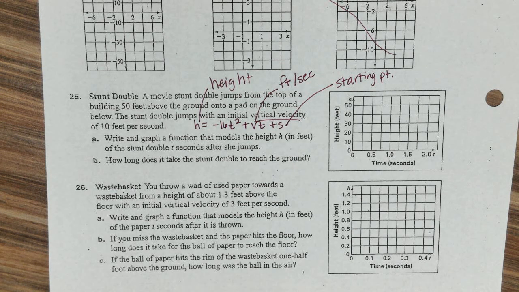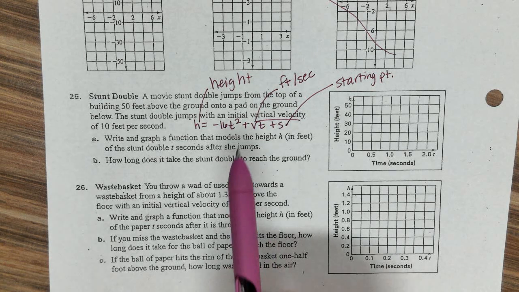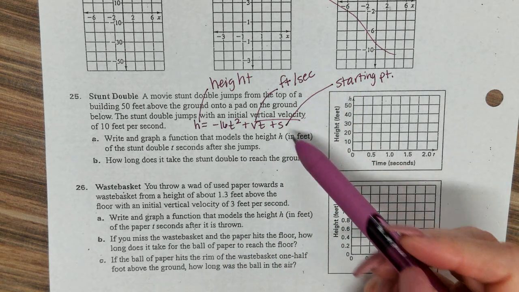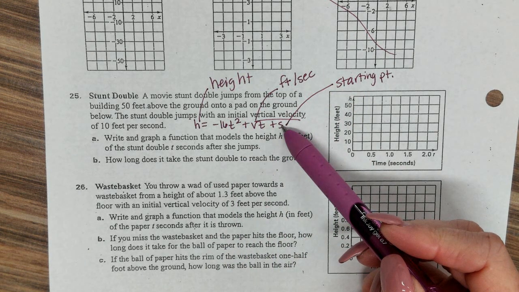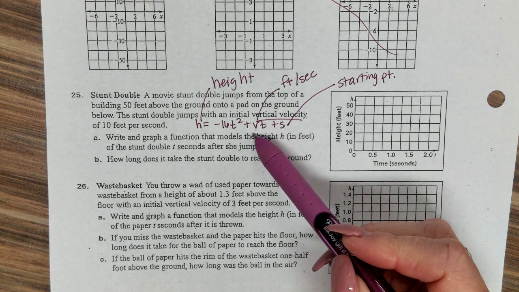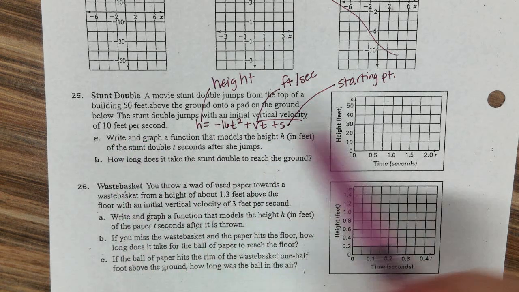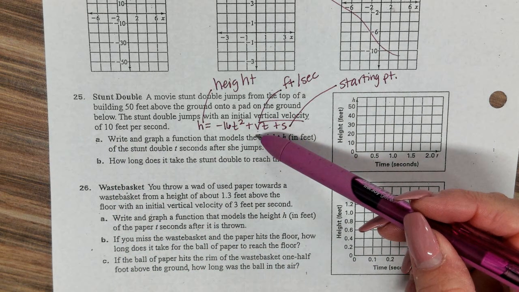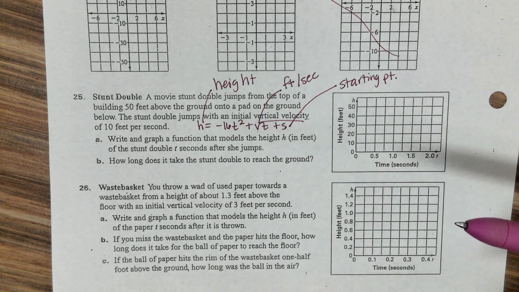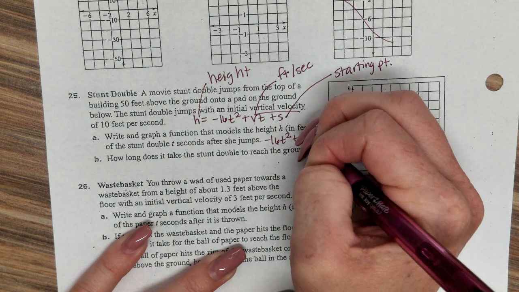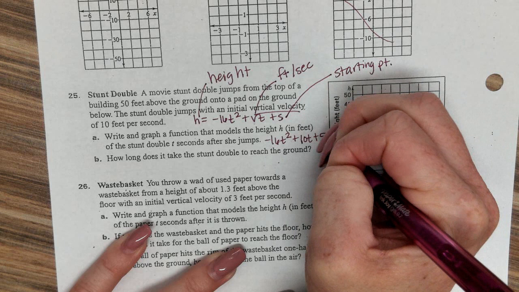They gave us the number 50. Where do y'all think 50 falls? It says a movie stunt double jumps from the top of a building 50 feet above the ground. Where do you think that's going to be? That's their starting point. So that 50 is going to go here. And really all we need to do is fill in this V, the feet per second. It says the stunt double jumps with an initial vertical velocity of 10 feet per second. So that's going to be the V. Make sense? So my equation is negative 16 t squared plus 10 t plus 50.